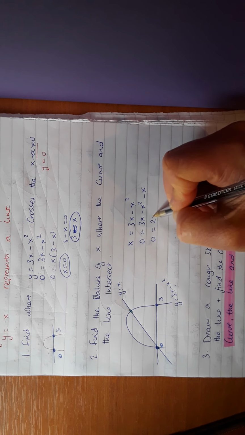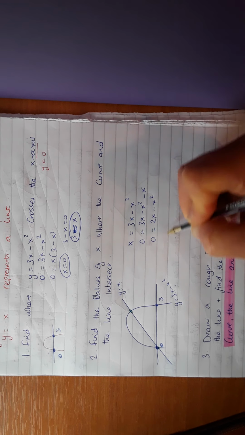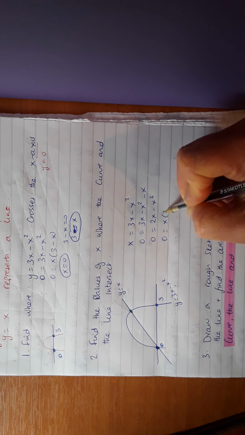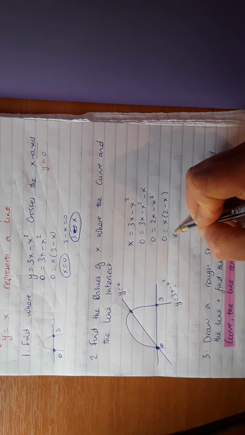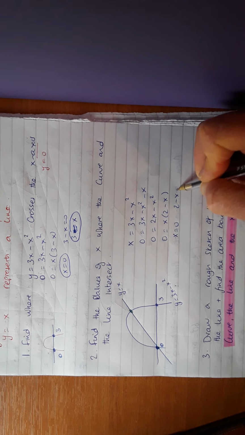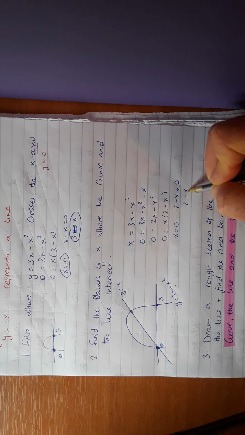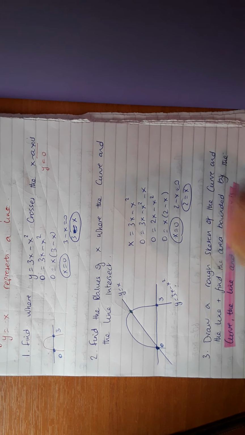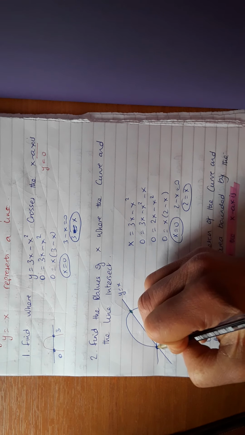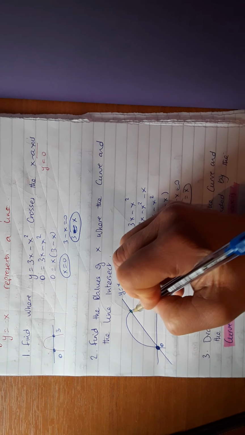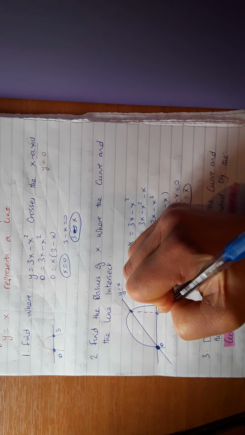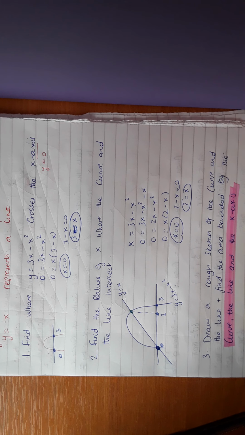So 0 is equal to 2x minus x squared. And I solve. 0 is x(2 minus x). So x is 0, 2 minus x is 0. So 2 is equal to x. So x is 2 and x is 0. So 0 is where one of them meets. So that has to be 2. Not really look like it from the graph, but if it was drawn accurately. So they would be your limits as such for where the graph and the curve intersect.